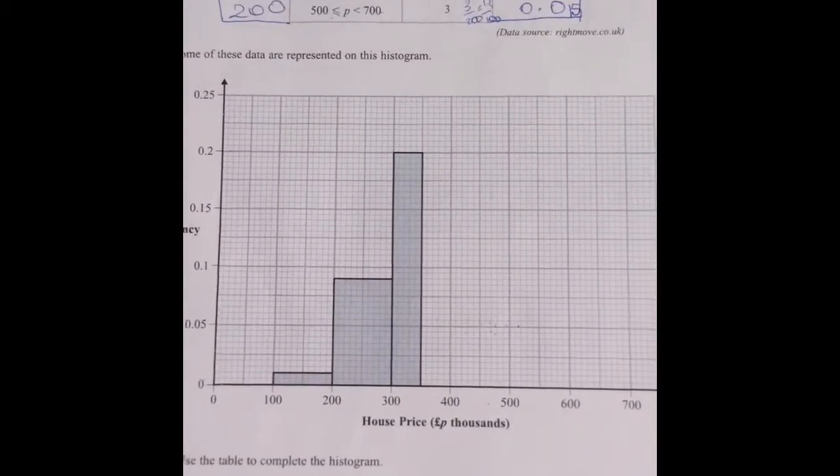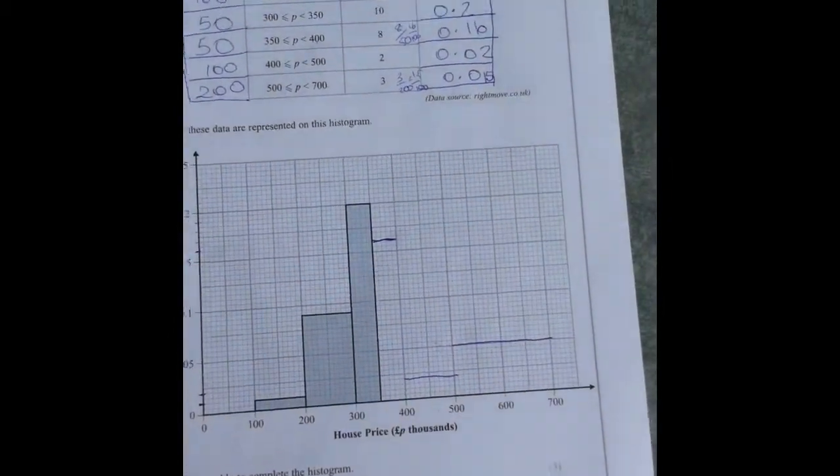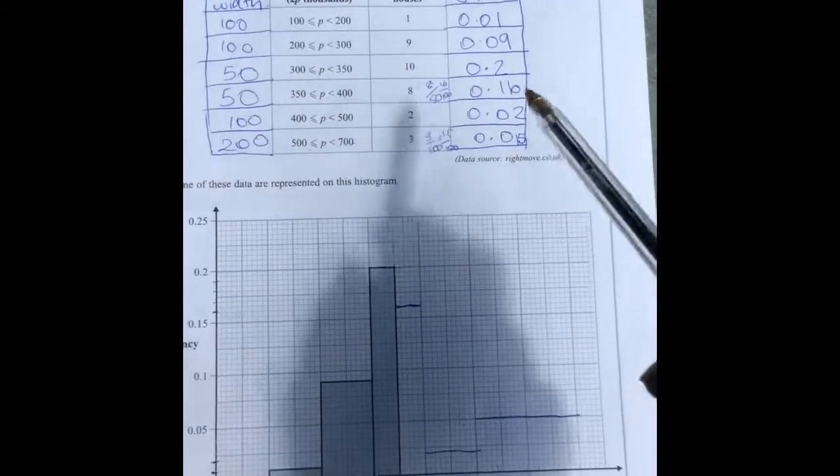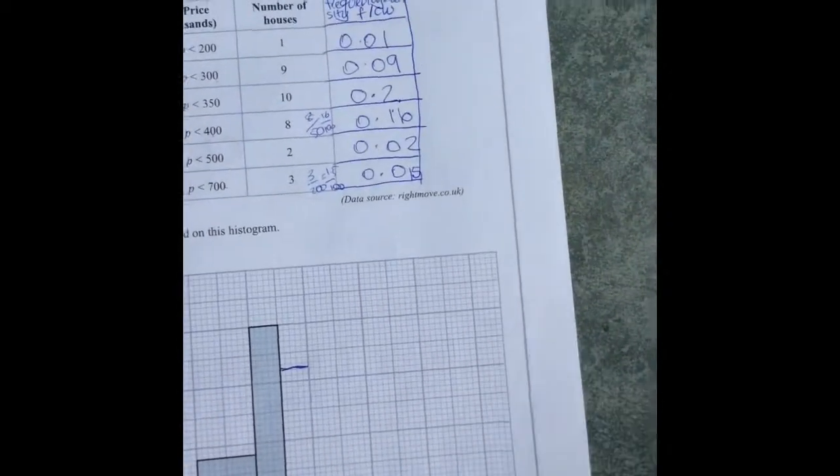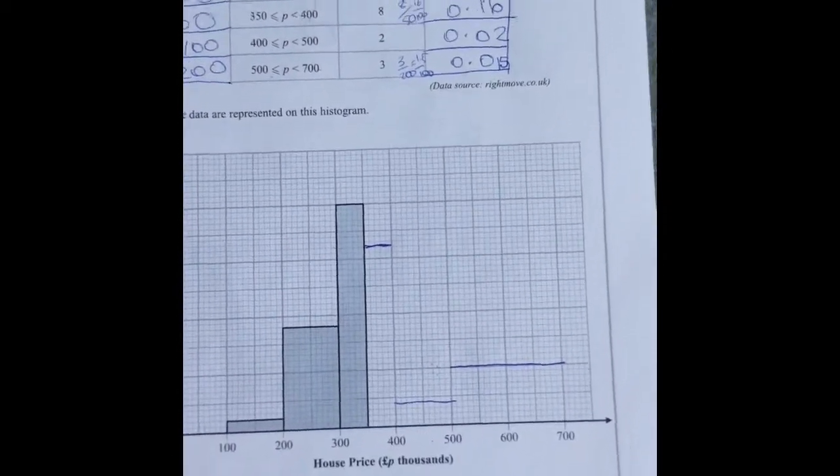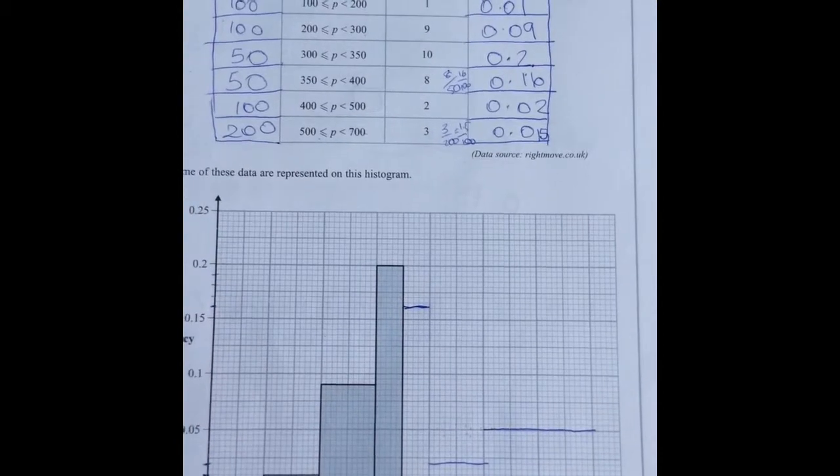Now we can make this graph. I've come back, I've just started things off so that I can use one hand to do the rest of it because I'm holding the camera with the other hand. Now, the first 3 have been done for us, which is useful. Now we just need to look at the last 3.